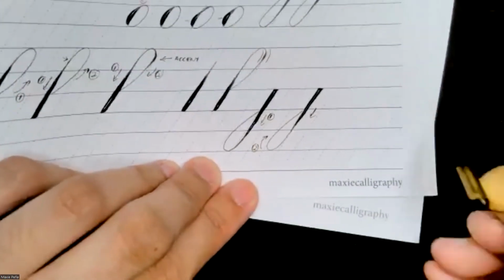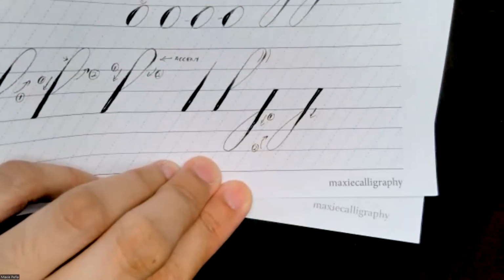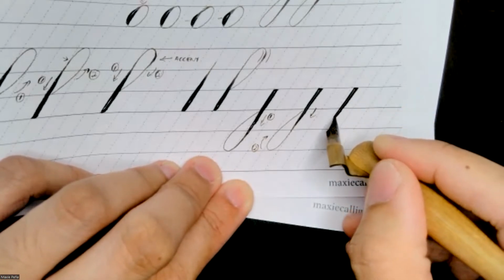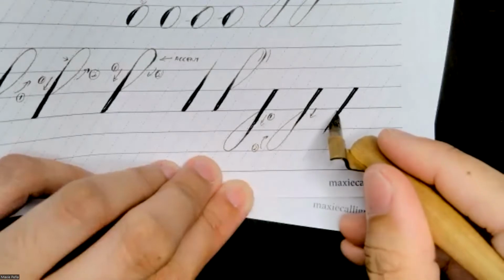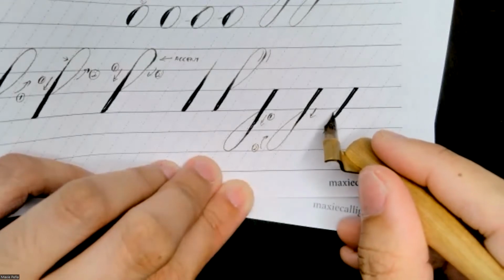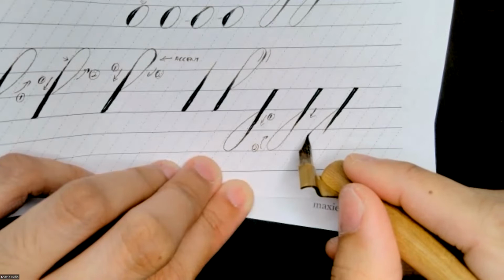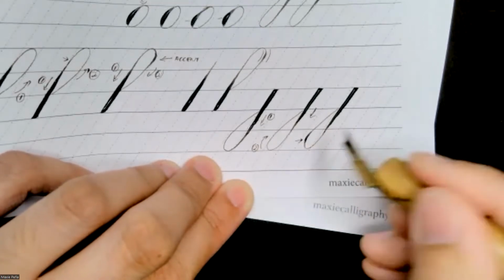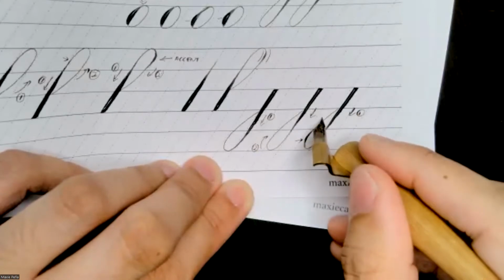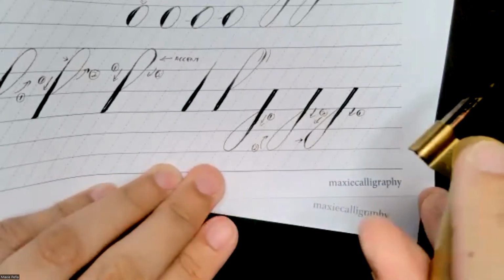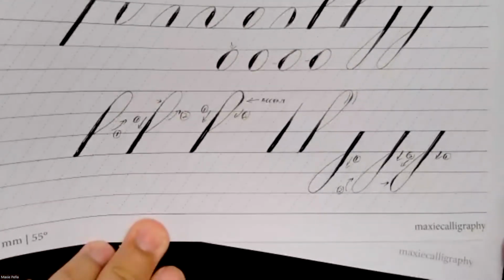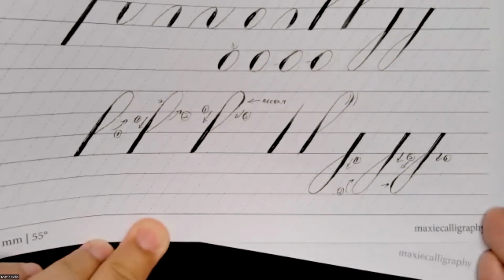Okay, and you could add a tiny accent shade over there. So start from here instead. And when you come to the bend, press a little on your nib. So 1 and 2. Try to join it as seamlessly as possible wherever you decide to join your stroke.